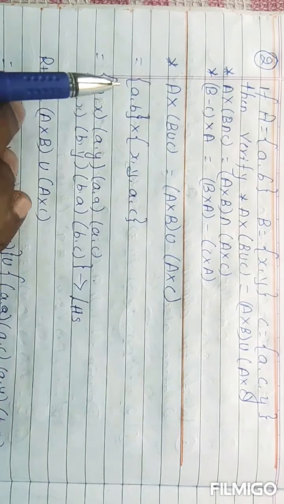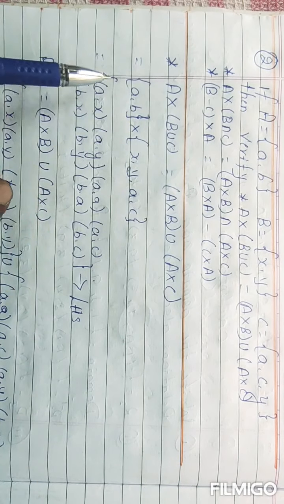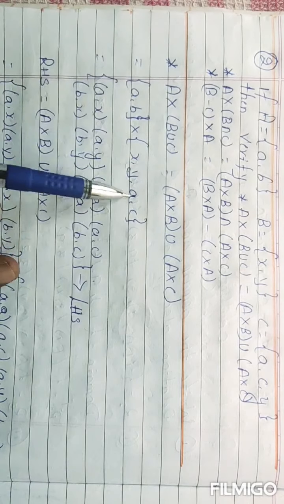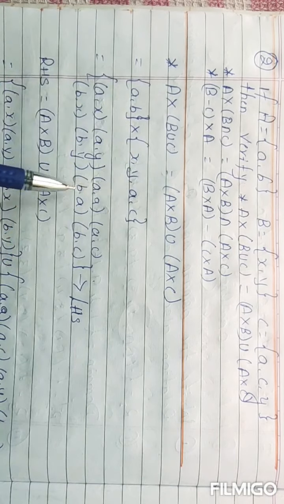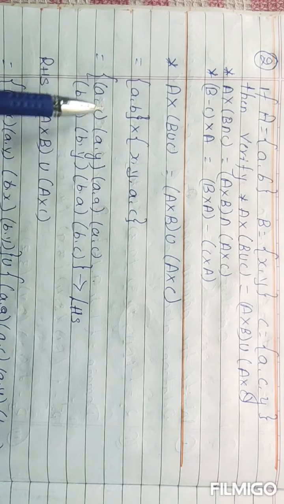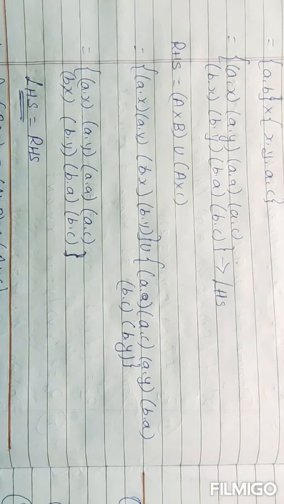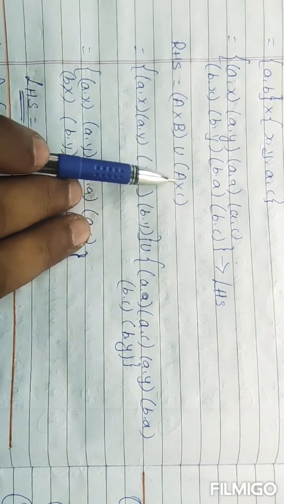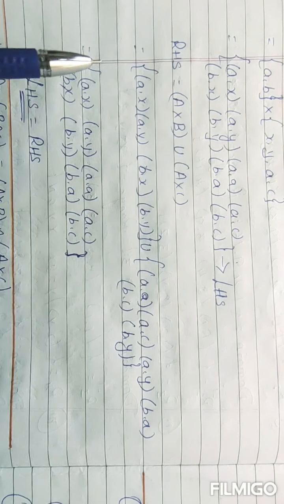We need to find the cross product of these two. Cross product means all possible ordered pairs: (a,x), (a,y), (a,a), (a,c), (b,x), (b,y), (b,a), (b,c). This is my LHS. Now let me find the RHS. RHS is (A cross B) union (A cross C). That is what is given in the question.